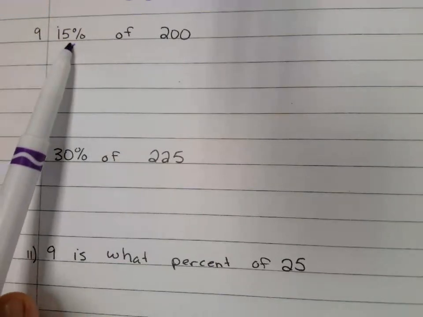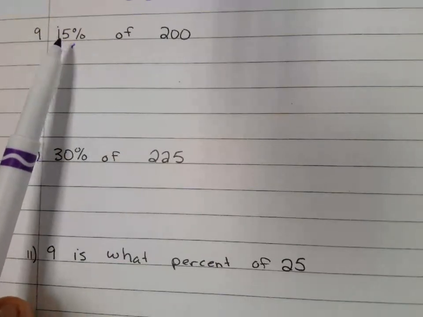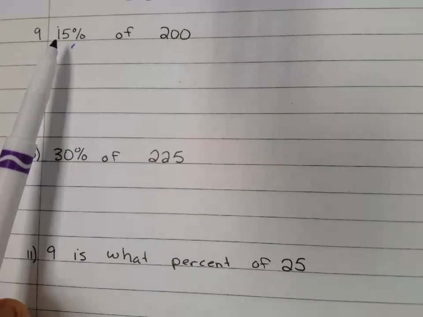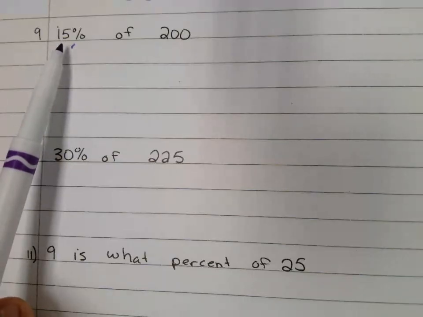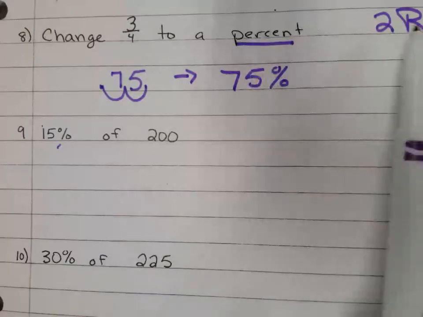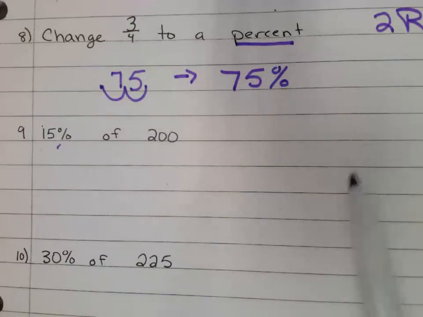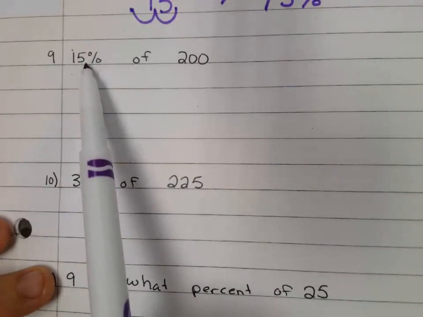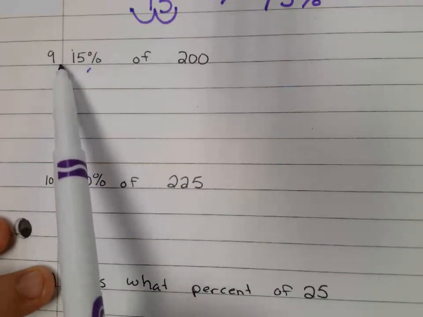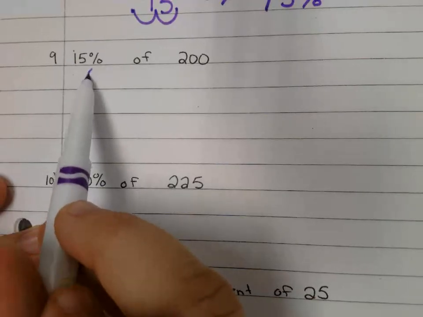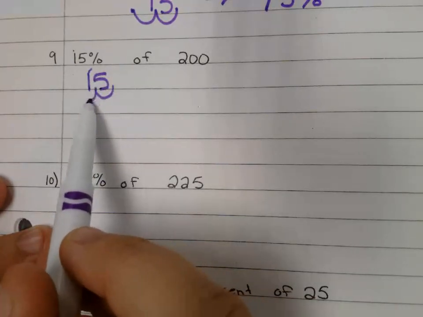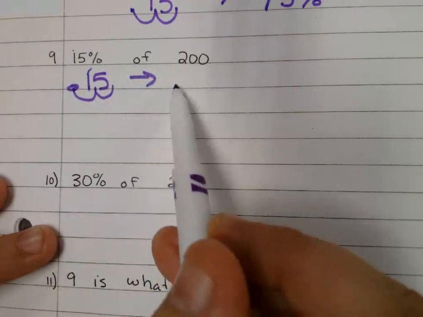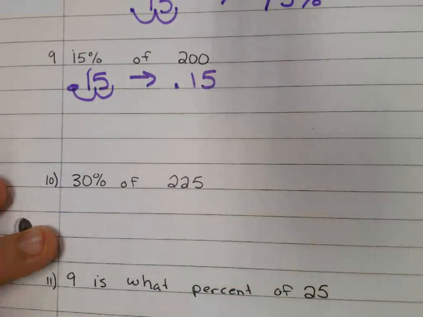So how do I change 15% to a decimal? Move it twice to the left. Okay, remember, if I'm changing it to a percent, I go to the right. If I'm changing it from a percent, I move it to the left. So I'm starting with a percent, which means I got to go 2 to the left. So I'm going to start with 15%, and I'm going to go 1, 2, which means that that's going to be 0.15.